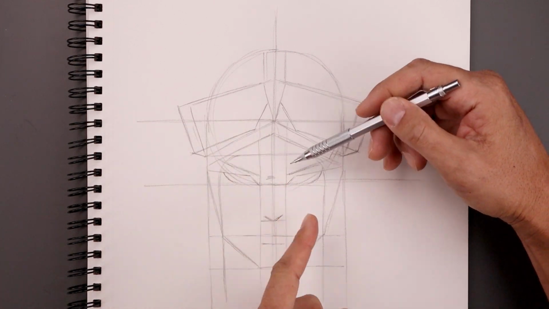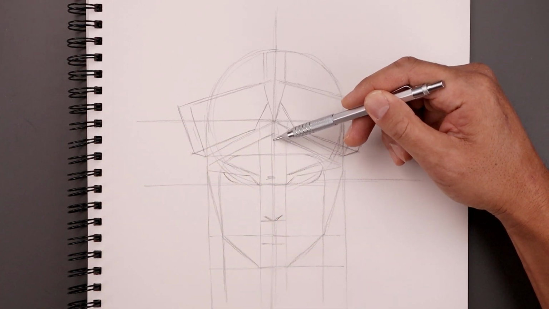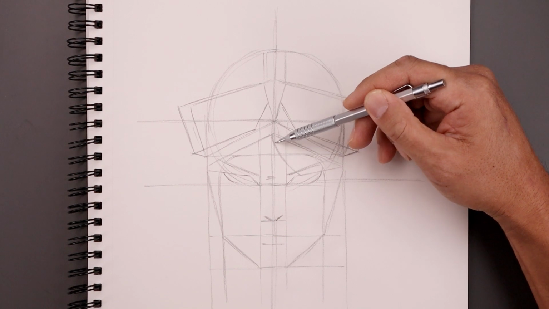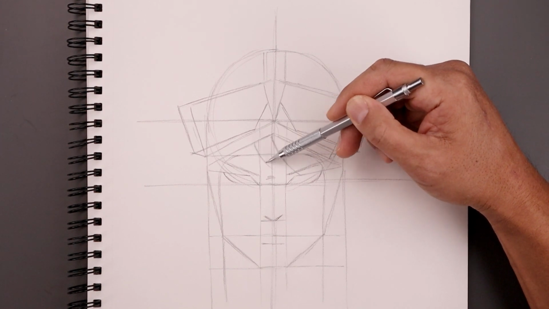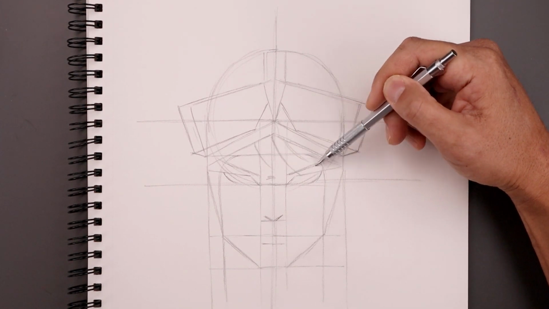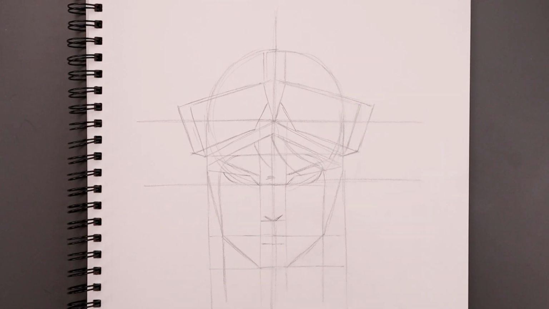And we'll sweep the hair over towards the right. Starting from the center, come down and over towards the right eye. Step across toward the left, add another one. Let's add one more on the right.